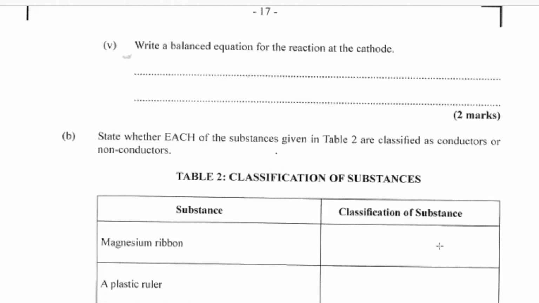Part 5. Write a balanced chemical equation for the reaction at the cathode. So we would have two types of ions migrating to the cathode. We would have Na plus ions, aqueous, and H plus ions, aqueous, migrating to the cathode, but only one of them would actually be liberated. So in this case, our hydrogen would be liberated preferentially over our sodium.